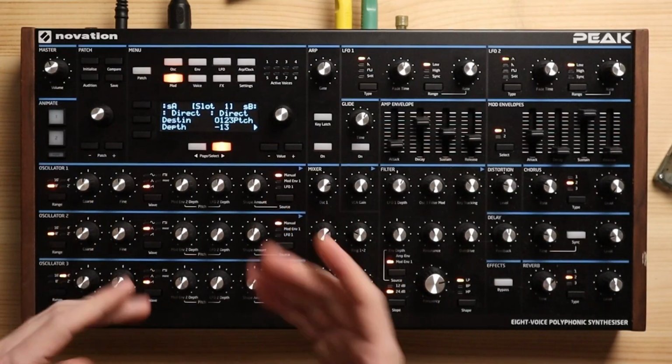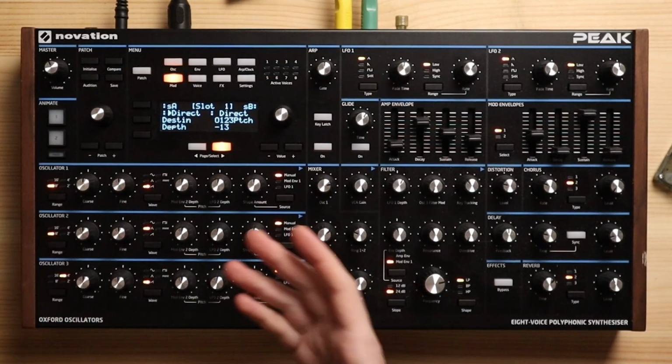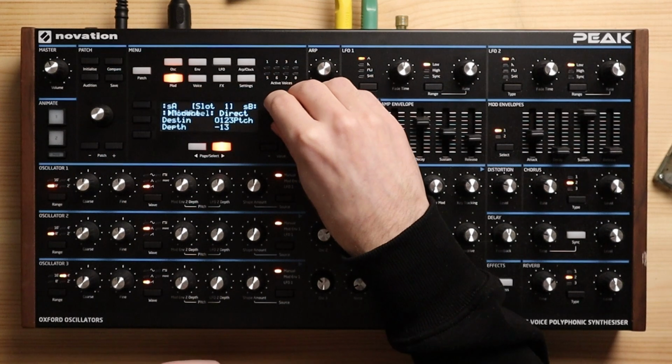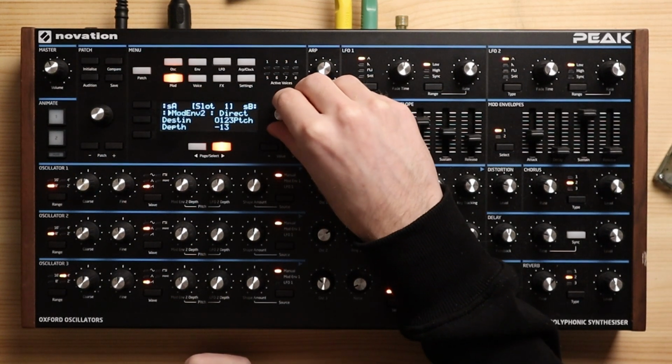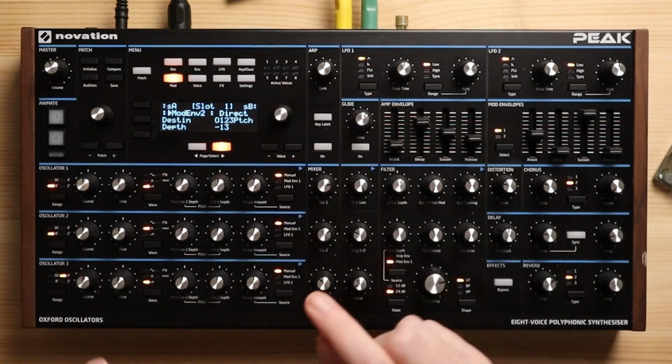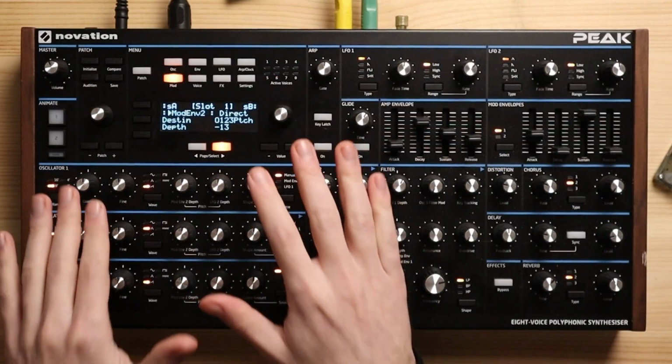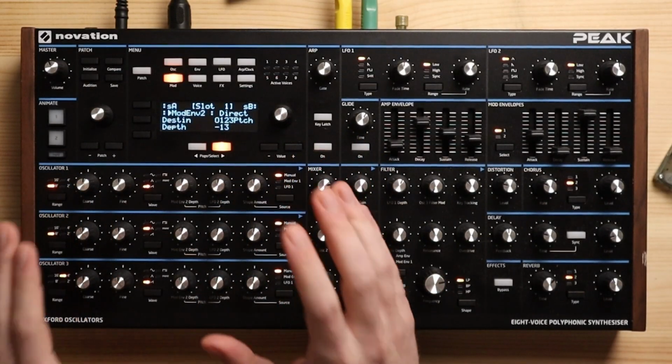Right now it kind of sounds like a lot, but I think it'll work well, so let's keep going with it. So now that we've changed the depth, we want to change what is going to be doing the modulation. So I'll go to mod envelope 2. I'm going to pick 2 for a specific reason, and we'll get to that later, but I'll pick mod envelope 2 to do that modulation.